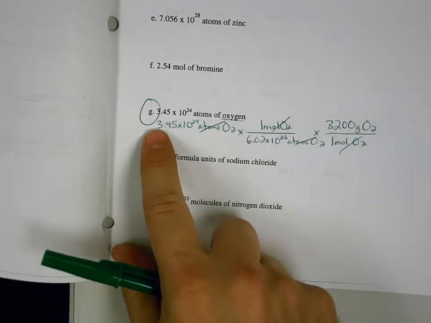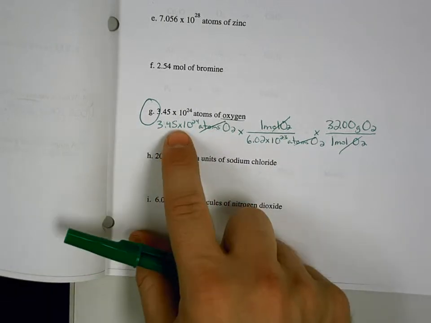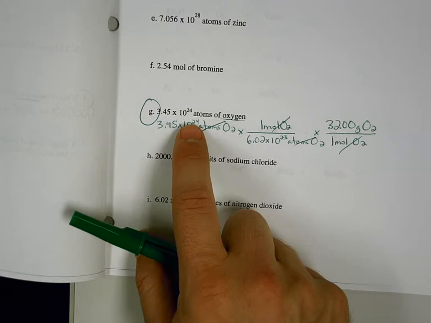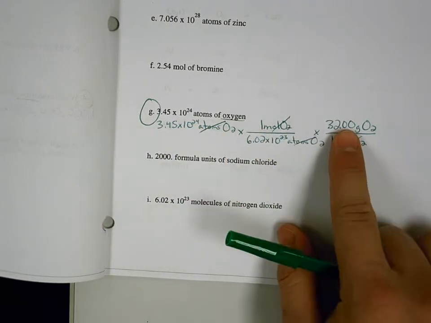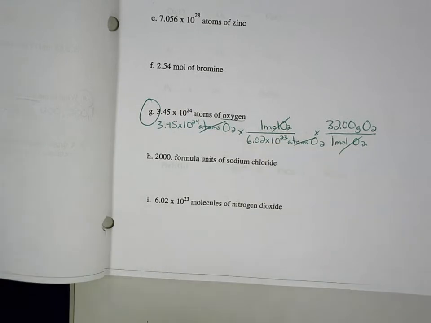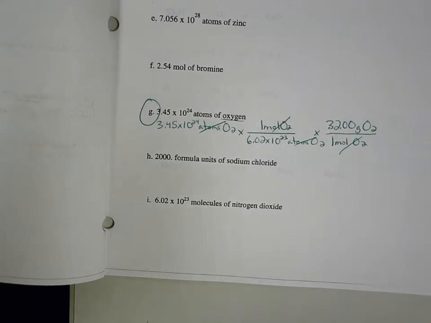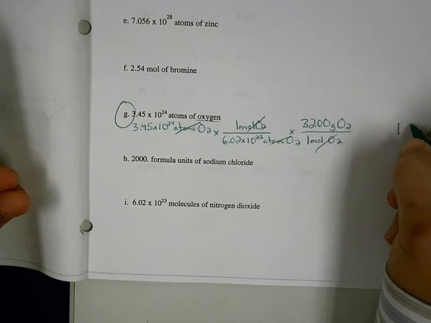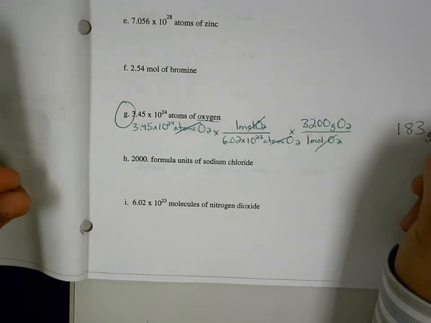And then on our calculator, 3.45 times 10 to the 24th, so we would go 3.45 E24 times 32, enter, divided by 6.02 E23, enter. We found out this is about 183 grams of oxygen.